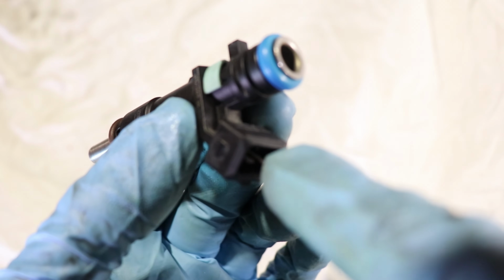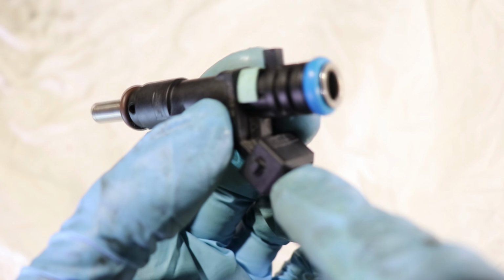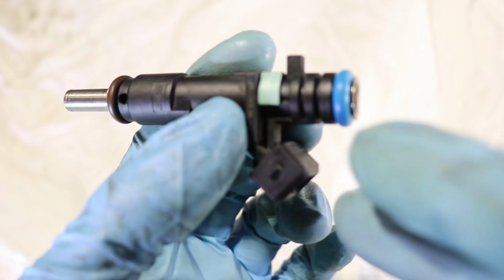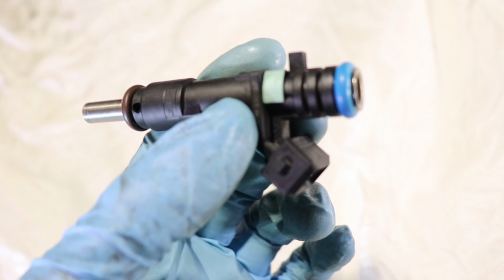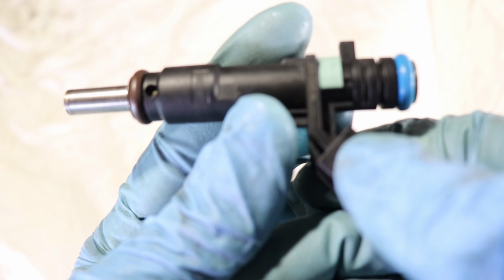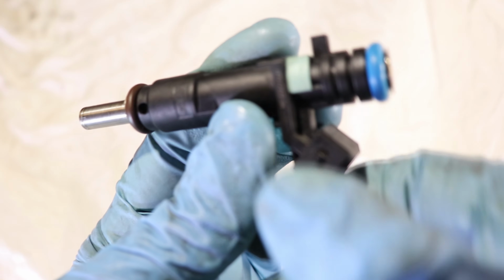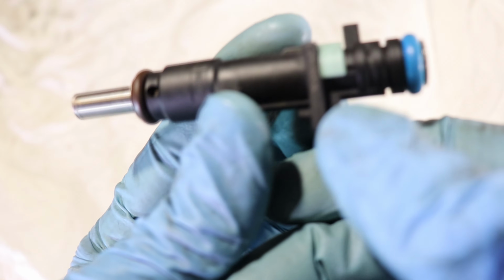So like I said, the engine computer is going to control the ground for each individual injector, and that's controlling the pulse width of each injector. And the pulse width is the amount of time the injector stays open. Pulse width will vary between 1 and 10 millisecond, and it also varies on the system's fuel pressure.